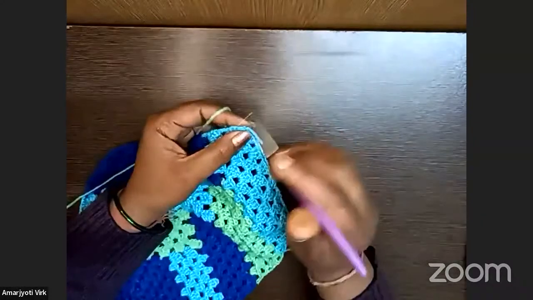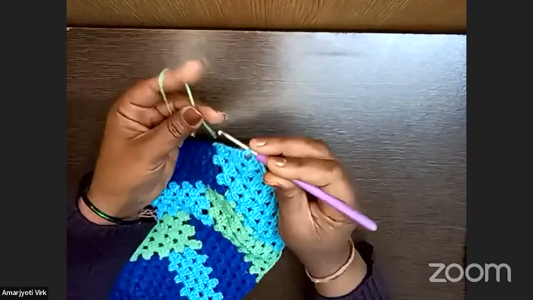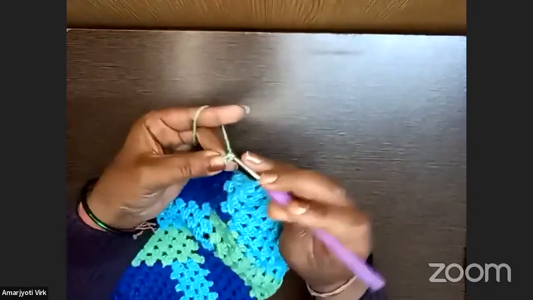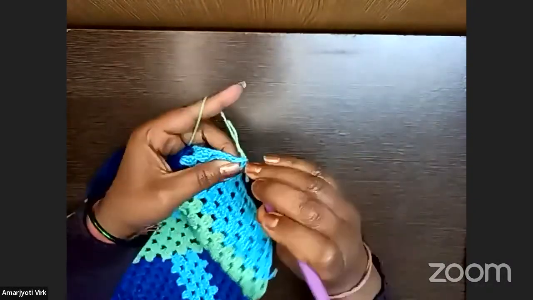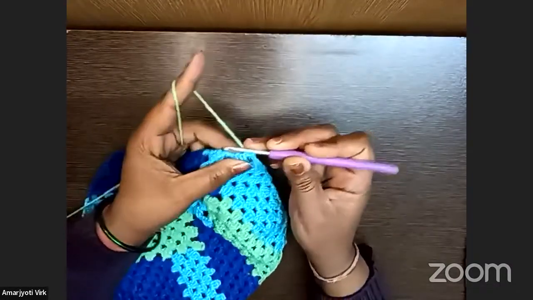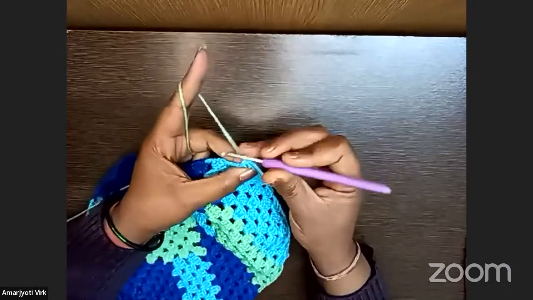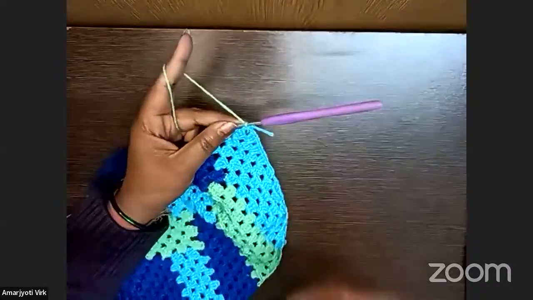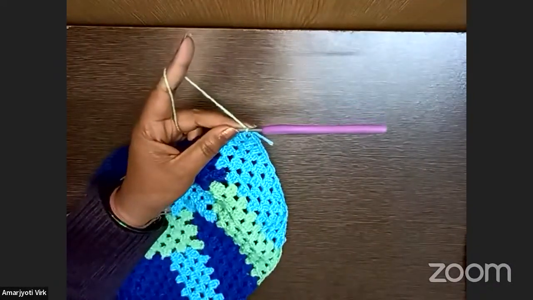Okay, attach your yarn in the middle bone or where you have just finished off your yarn. Okay, chain 3.